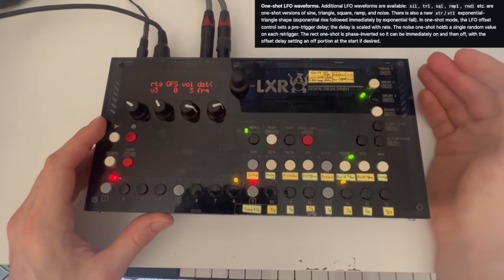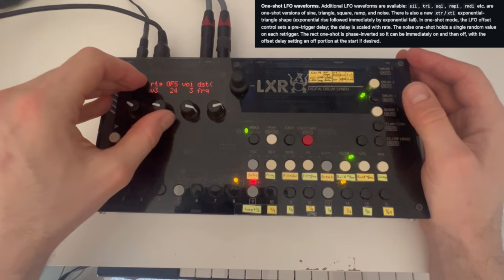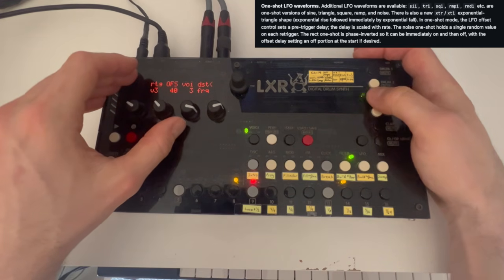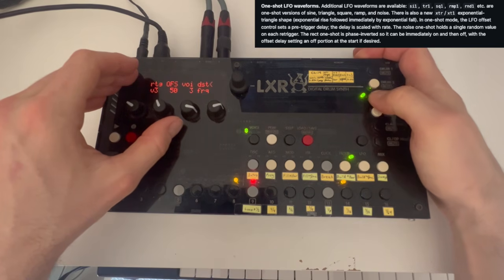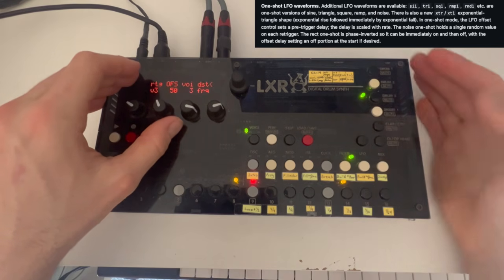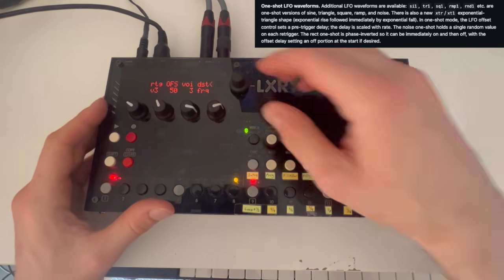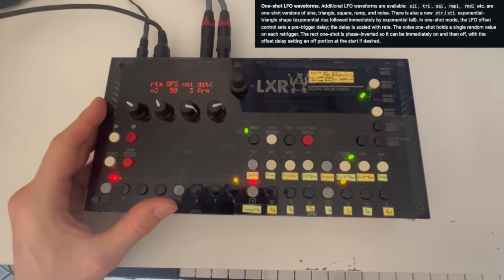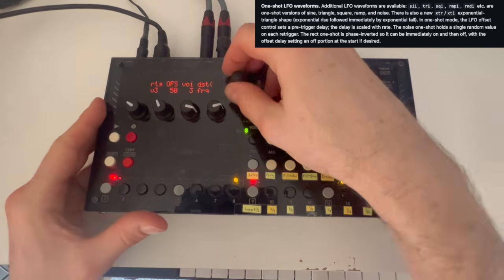If I increase the offset, then it will put a little gap at the beginning, also a little bit of delay. You hear again, my button is kind of multi-triggering it a little bit. But yeah, it starts low cutoff, high cutoff for the duration of the one shot, and then down again.